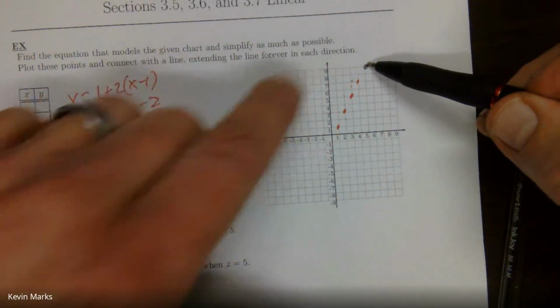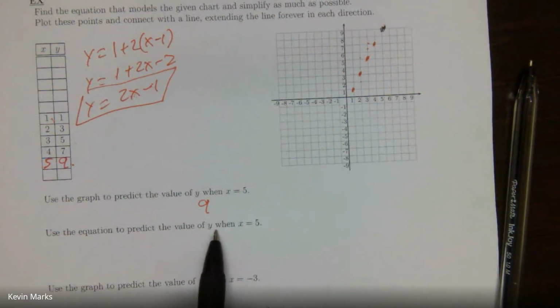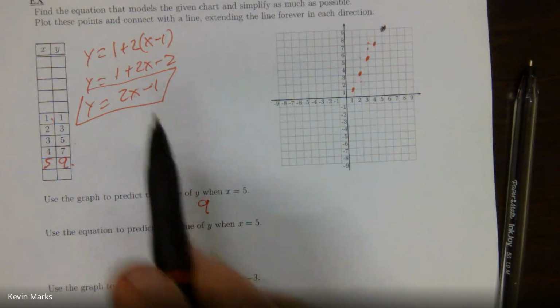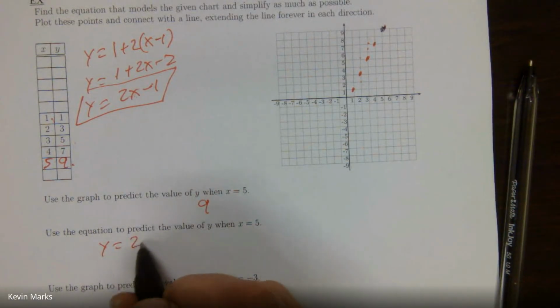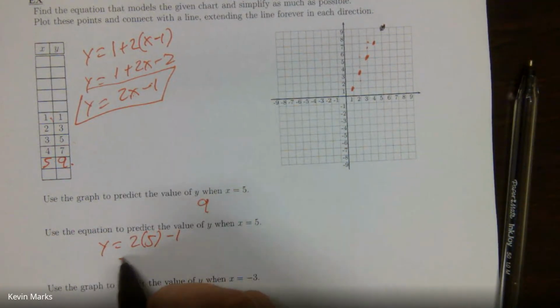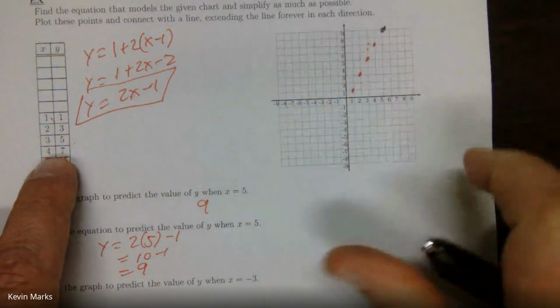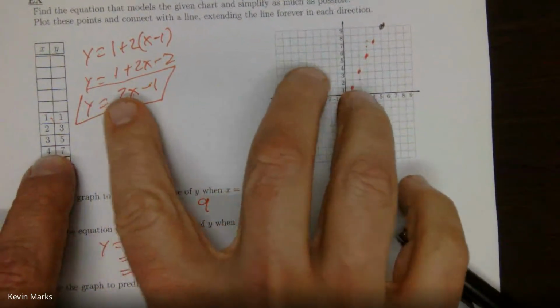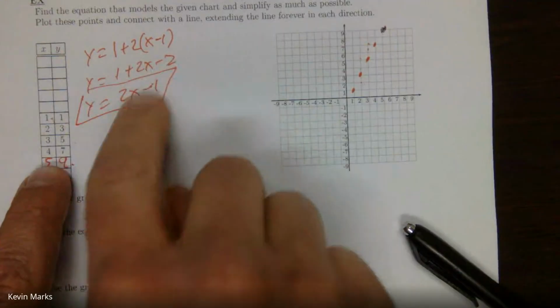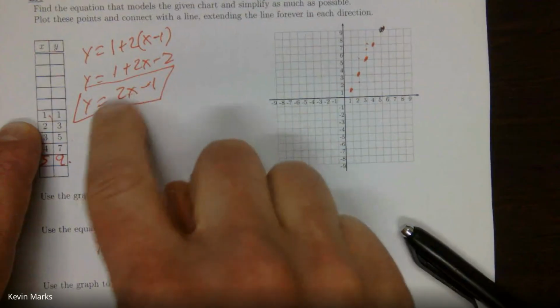But you can also use the equation to predict the value of y when x equals 5. If you do y equals 2 times 5 minus 1, just plugging 5 into the equation, you're going to get 10 minus 1, which again is 9. So the point here is seeing how all three of these relate. You've got a bunch of points, and this is the equation, which just describes how those points are related.